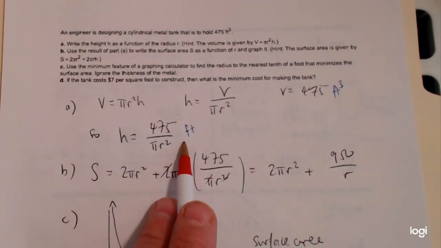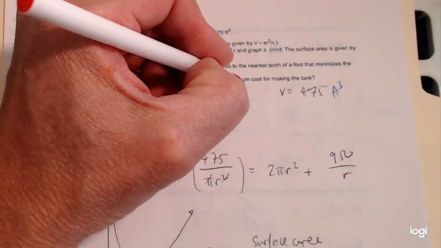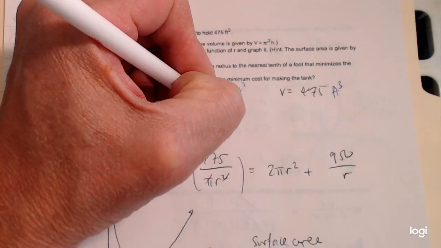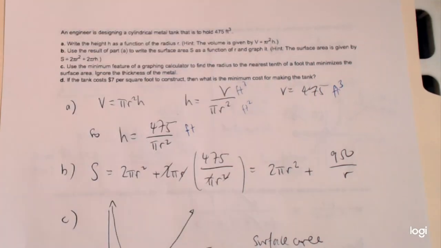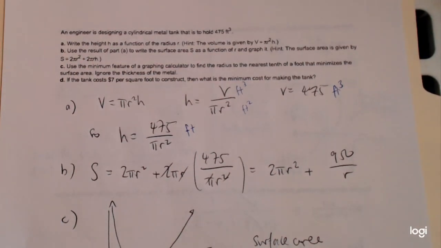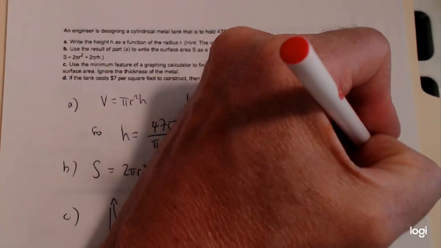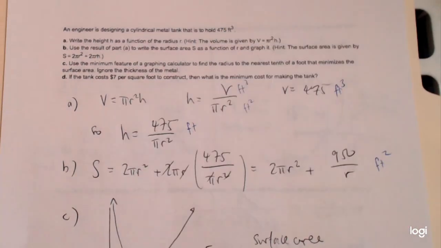Height is in feet. So if you did the dimensional analysis, there would be a feet cubed in the top, and this r squared would be a foot squared in the bottom, and then that would cancel out and I'd be left with feet. So when you do physics, you need to do the dimensional analysis. Not in math, you just need to put the dimensions at the end. All right, so this is surface area, so it's going to be foot squared.